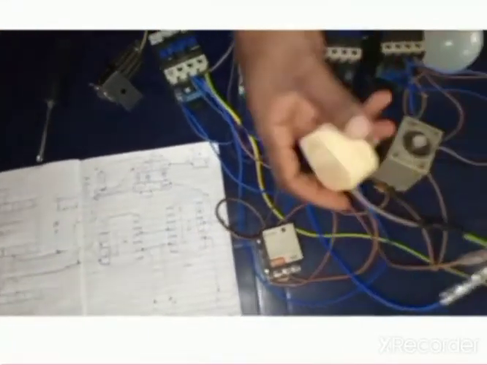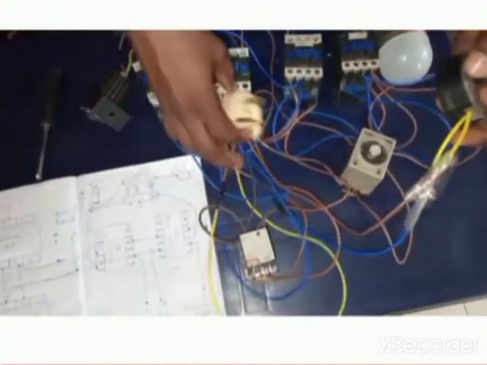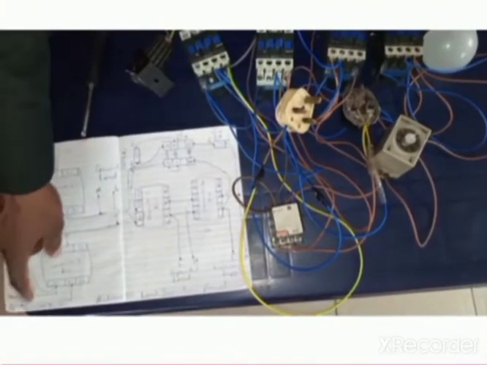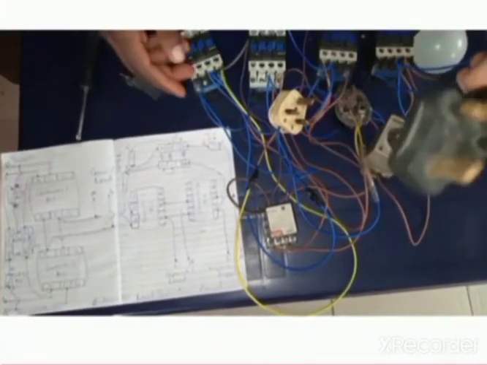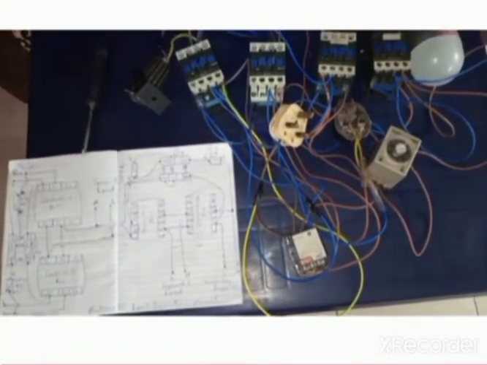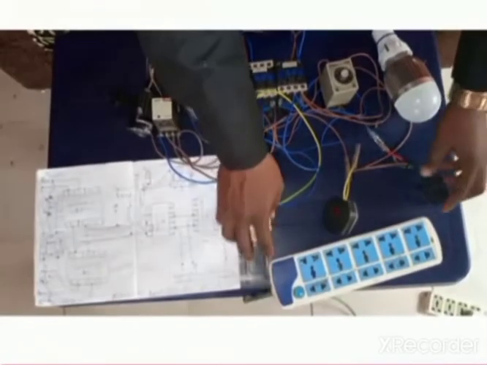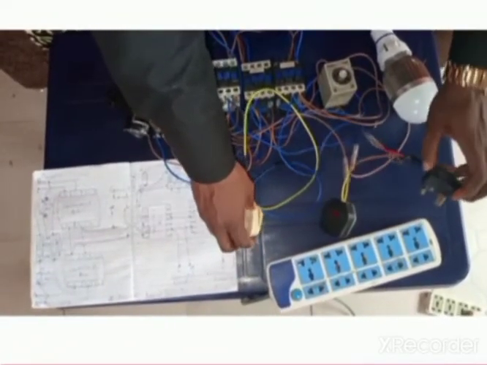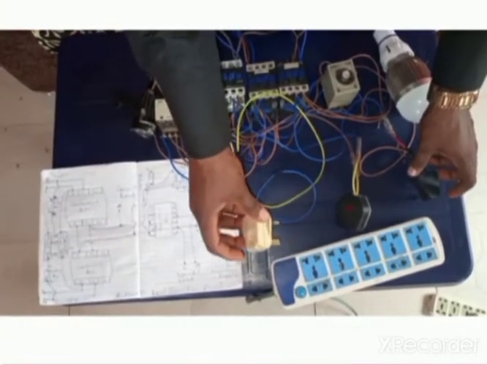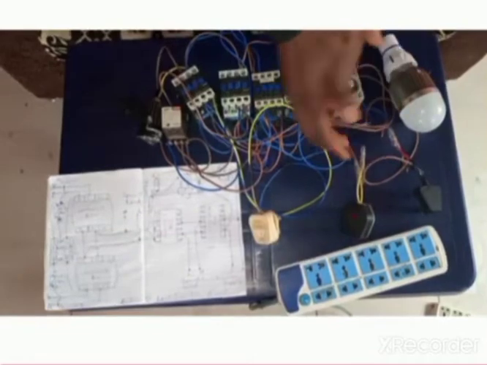Remember that we have three supplies: the utility supply, which is this one and this on the diagram; the generator supply, which is this and this on the diagram; and the inverter supply, which is this I'm holding and this on the diagram. Alright, so I've arranged the power supply for this, and these are the three supplies: the inverter supply, the generator supply, and the utility supply, which is NEPA or PHCN in Nigeria. So what we have to do is to test.